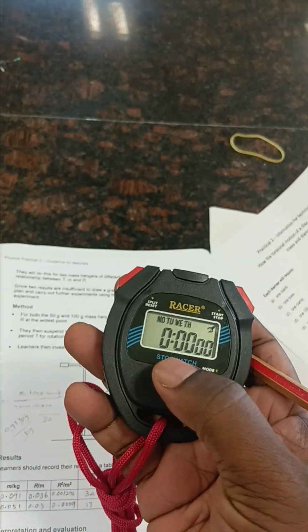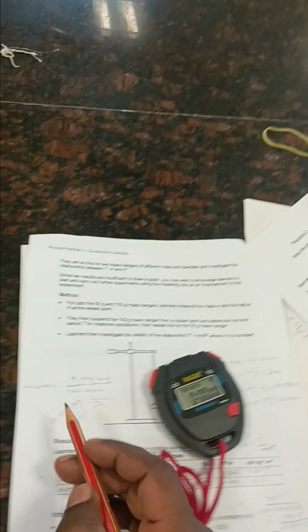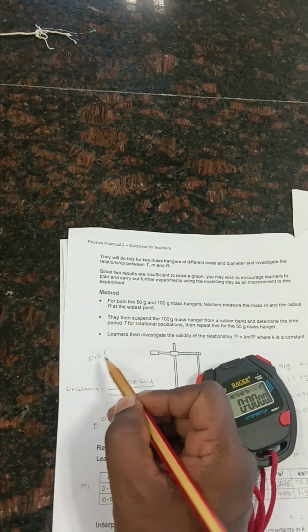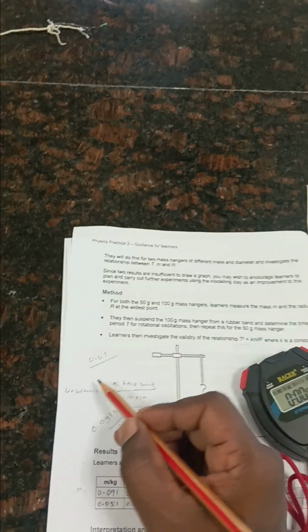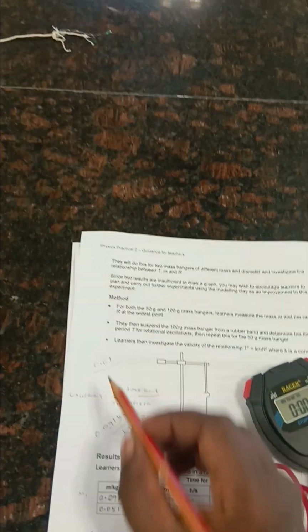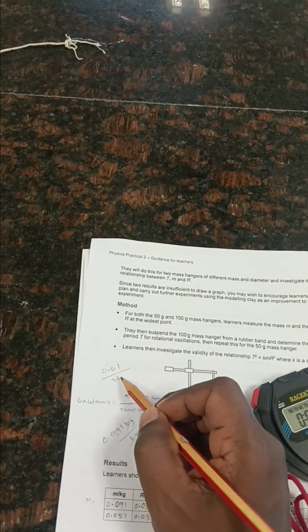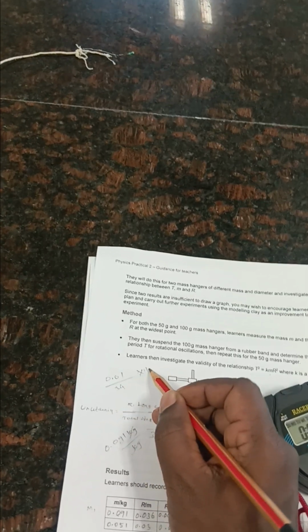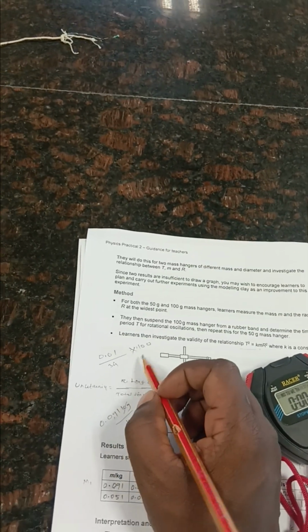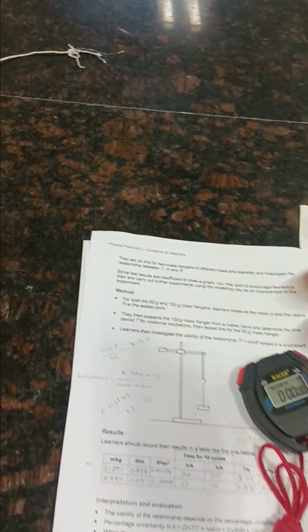The lowest time is 0.01. That is the least count divided by total time. So total time is 34. If you divide likewise, we can get it. We divide and multiply by 100. In this way we will find the uncertainty.